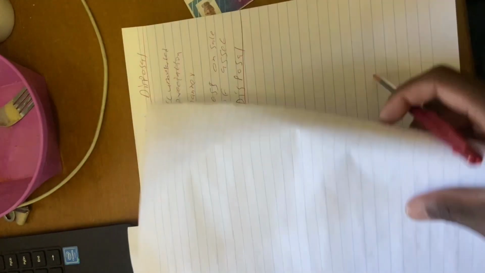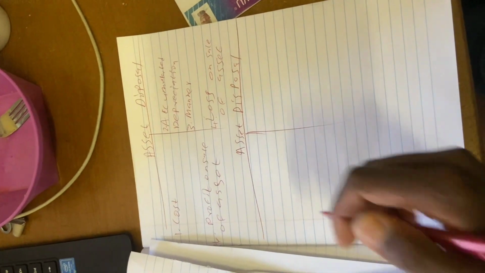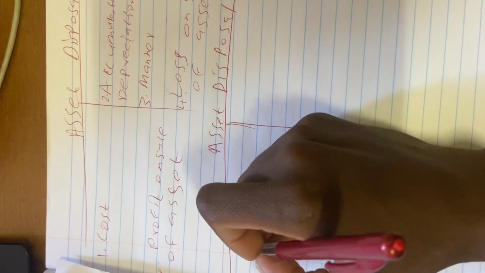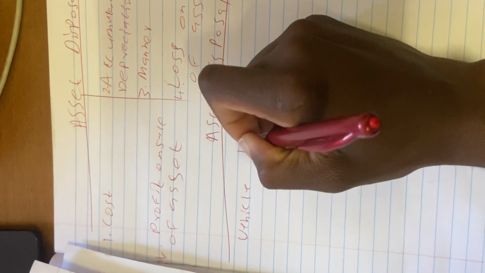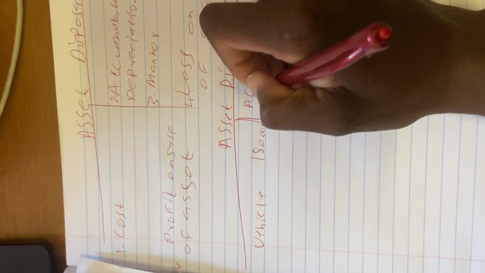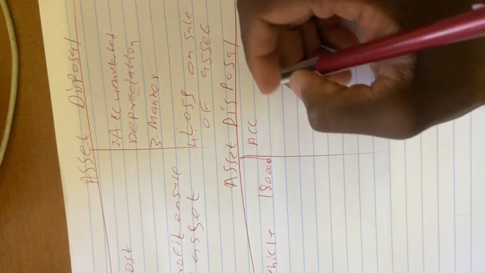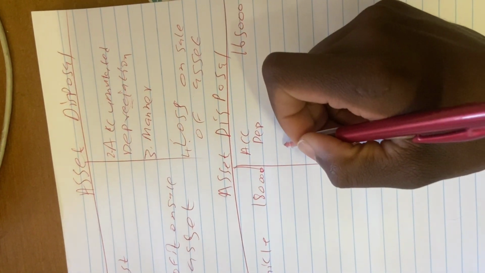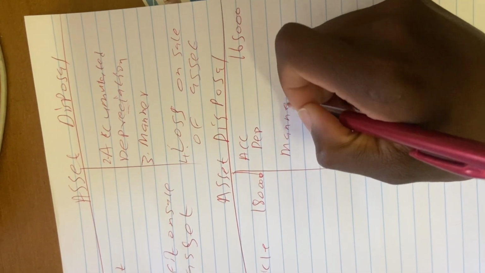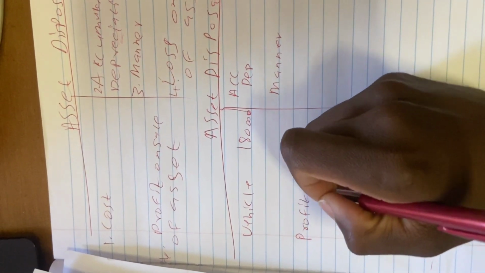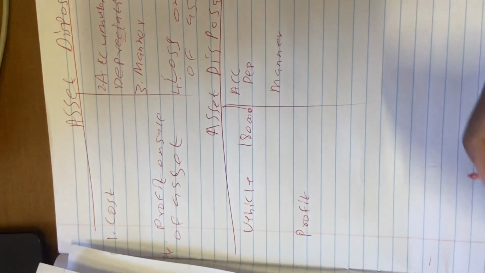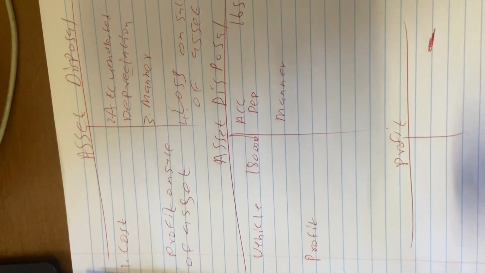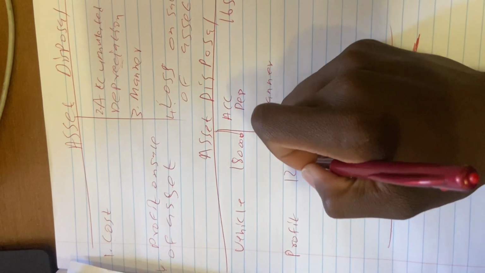So basically, in relation with the asset disposal, let's check. The asset disposal account says on the debit side we must record the cost. This is a vehicle at the cost price of 180,000. We have the accumulated depreciation of 165,000. When we have the profit, it must be on this side, so that when we draw up a ledger account for the profit on the sale of this asset, the recording will be on the credit side, since it's an income account.